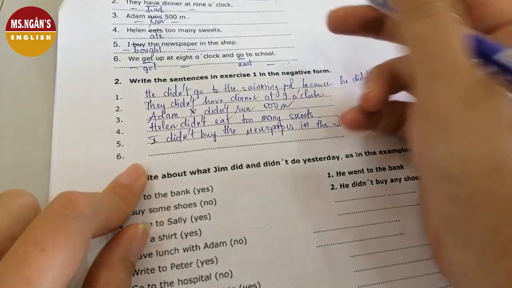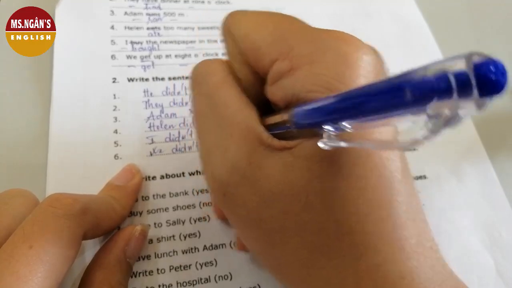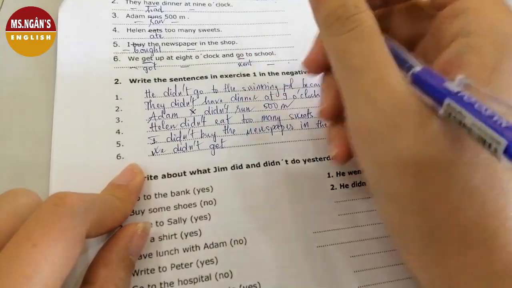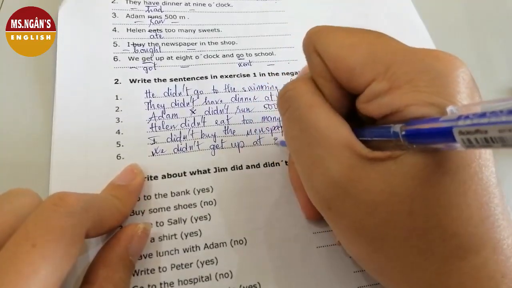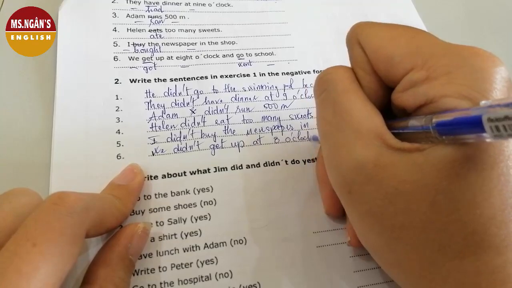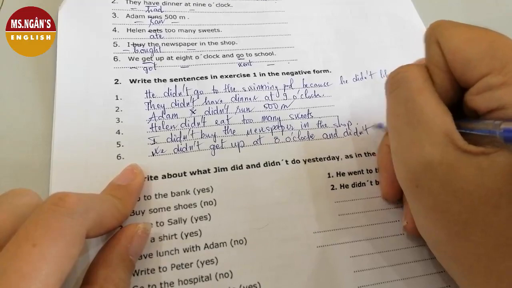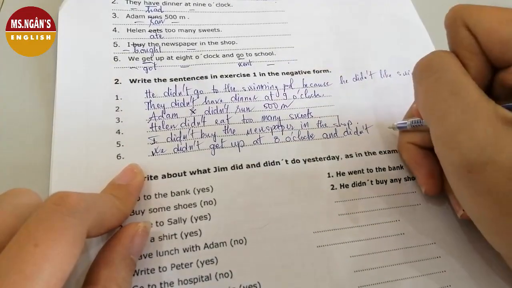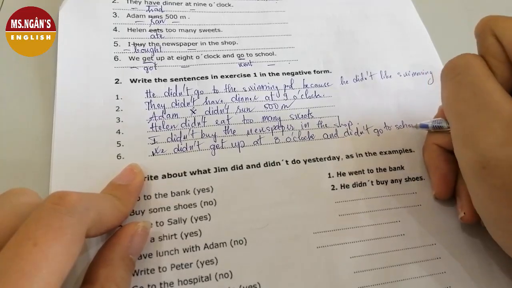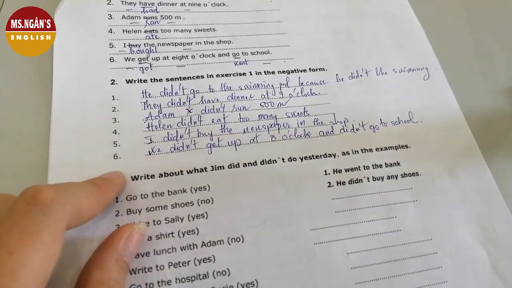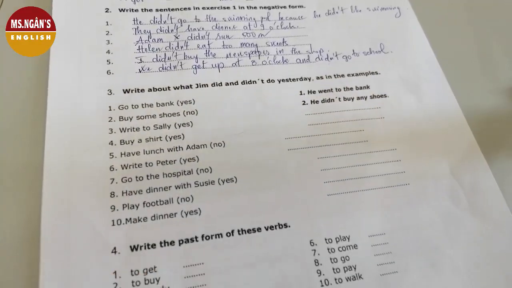Number 6, we got up, so we didn't get up at 8 o'clock and didn't, right, negative form, didn't go to school. Okay, finished exercise 2.